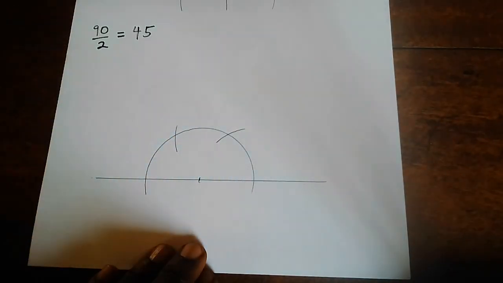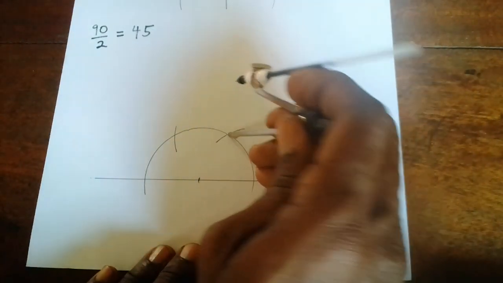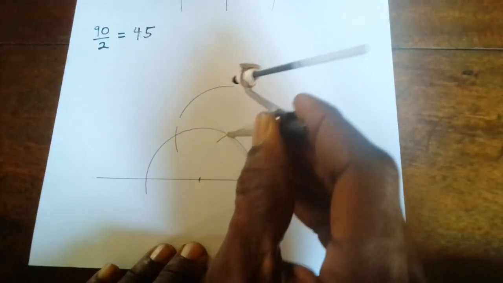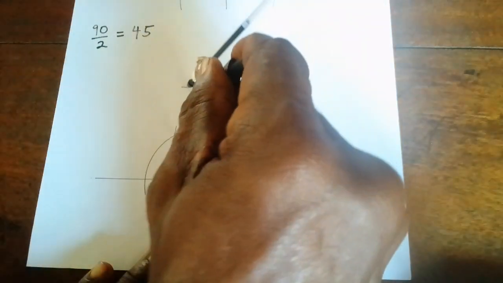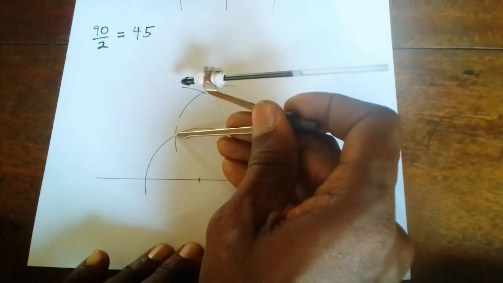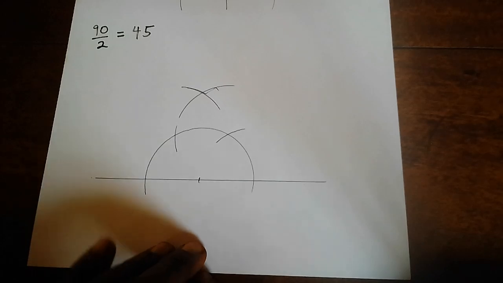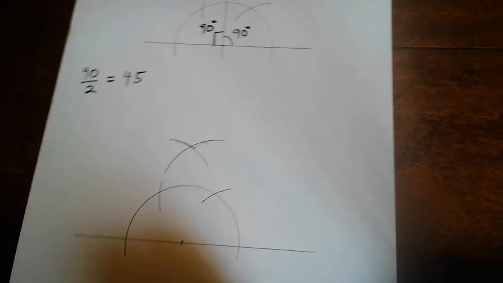You can see it meets it here. So at this point of intersection, you place the pin of your compass there again. You strike the arc this way up. You place the pin of your compass at this point of intersection again and strike another arc. So the point of intersection here, you join it with the center to get your angle 90 degrees.